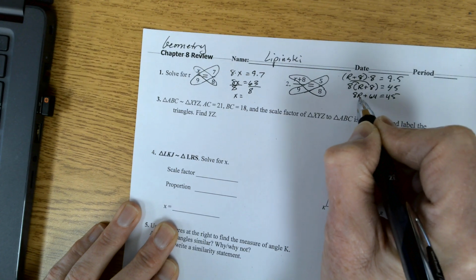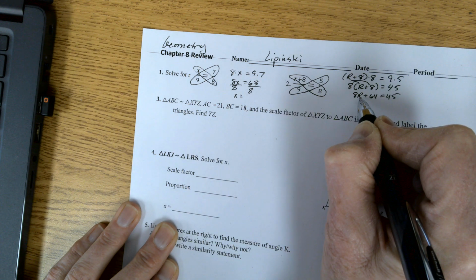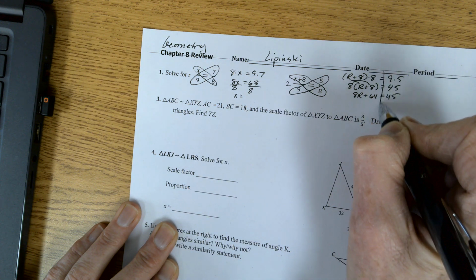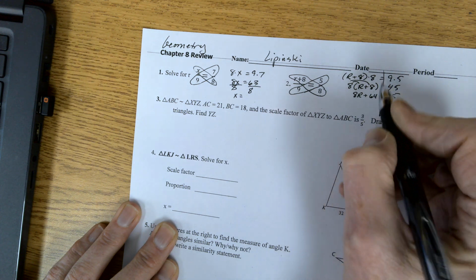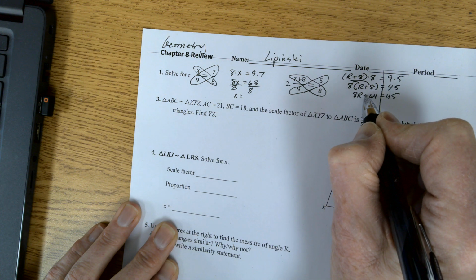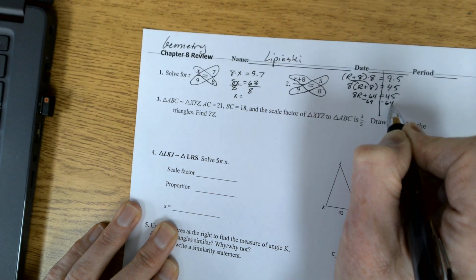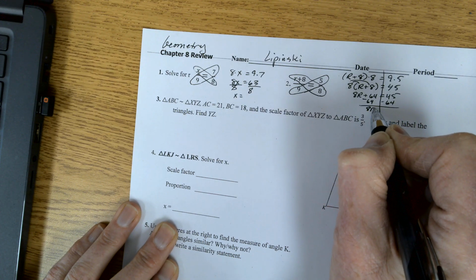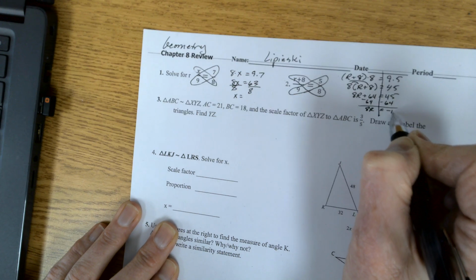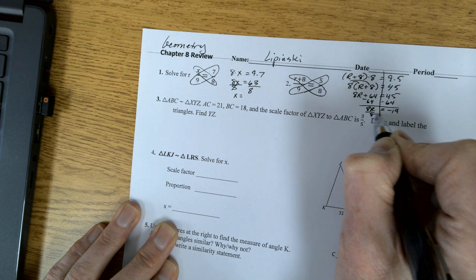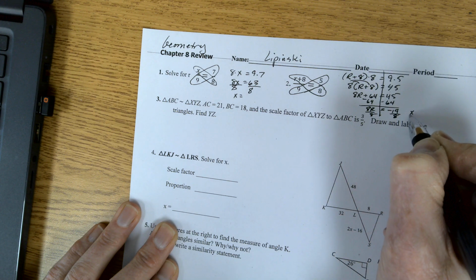Then you always want to get the r isolated by itself on one side of the equal sign. So you have to get rid of the 64. Inverse of addition is subtraction. And then divide by 8, whatever that comes out to be.